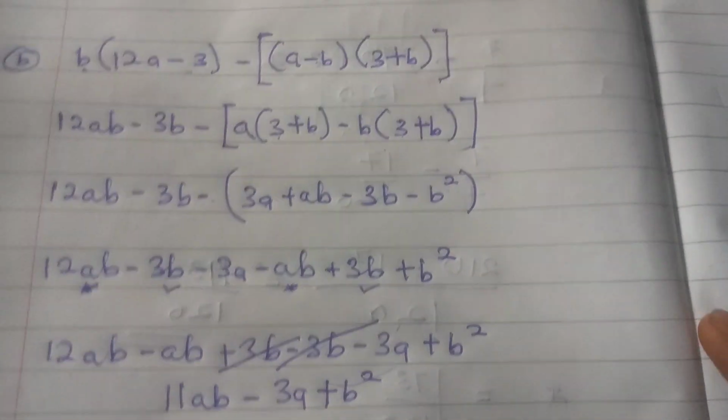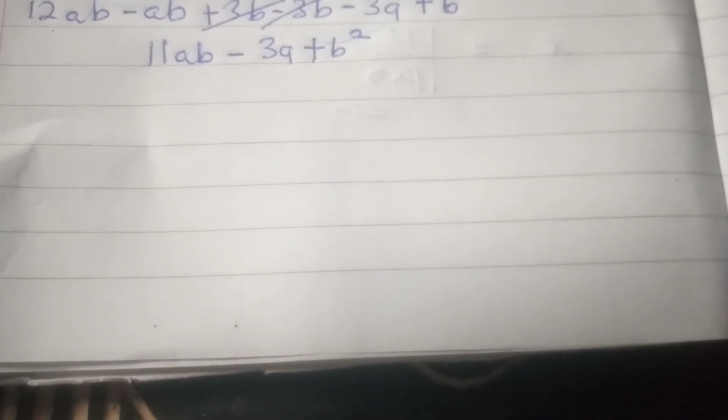So you were asked to what? To expand and simplify. So with this, we are done with this one. We can just choose to factorize these two, but we can also choose to leave our answer like that without even factorizing.